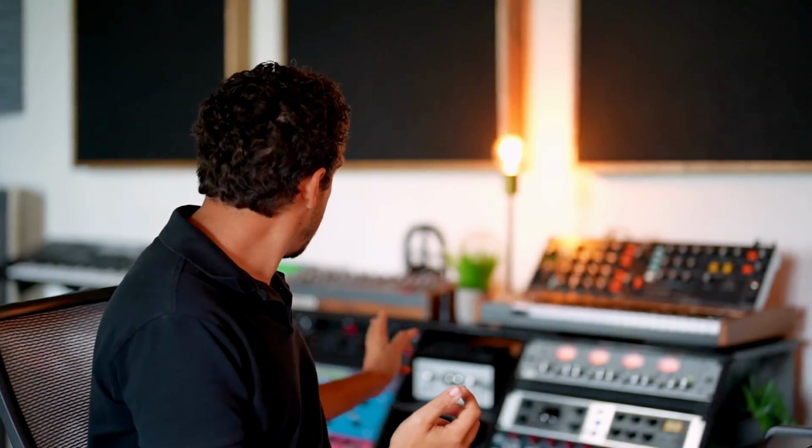And then I have other EQs that add color and they add more texture and they have their own signature, like the SSL EQs, like the Pultec EQs, like the Manley EQs. Whether they're analog EQs or digital EQs, like over here, I have a Pultec EQ, which is a tube EQ. I have a separate video on this and how I use that to boost frequencies.